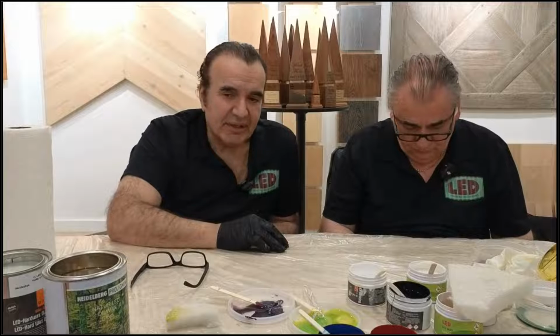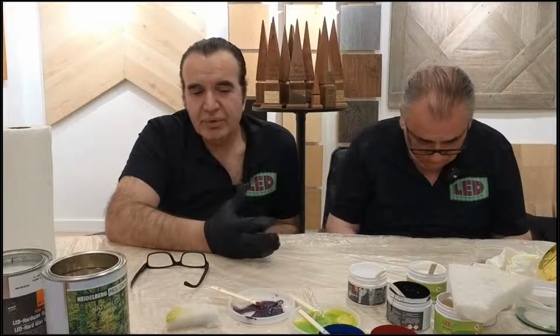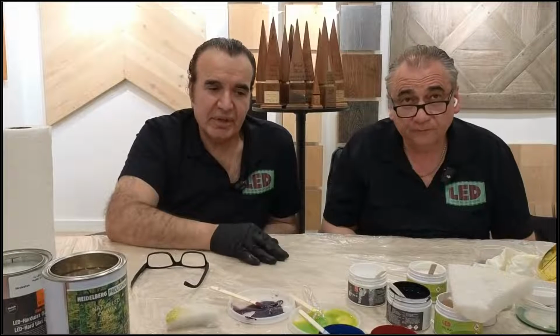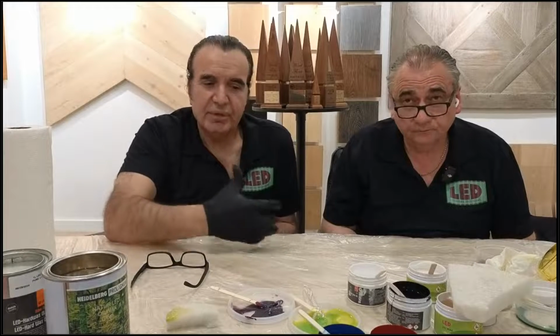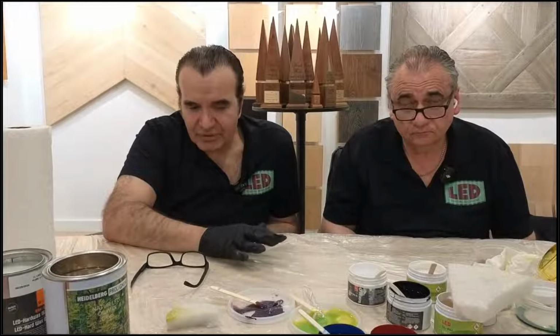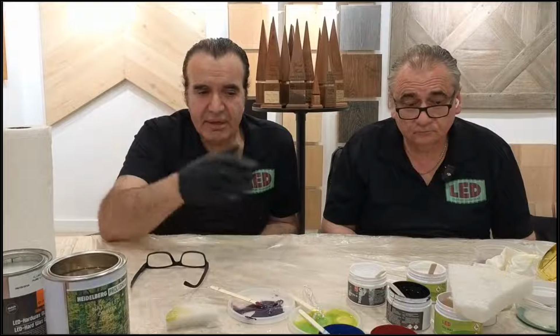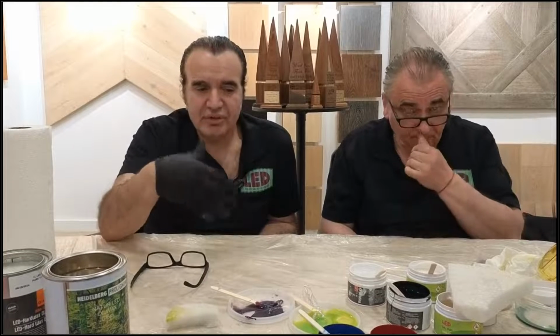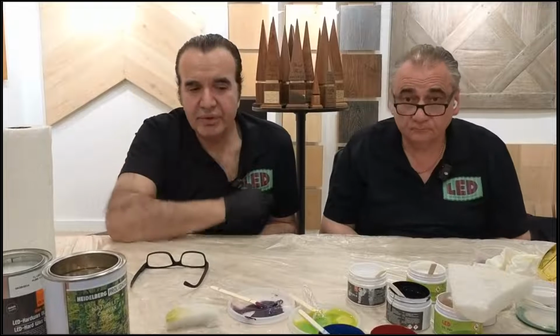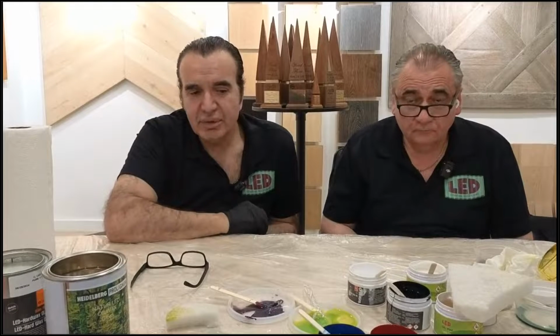Yes, these are LED cured oils. Basically, they're very similar to oxidative oils, except they cure immediately, and their colors are synthetic colors. They don't change over time. Using LED technology to cure gives you the ability to layer one color over another.